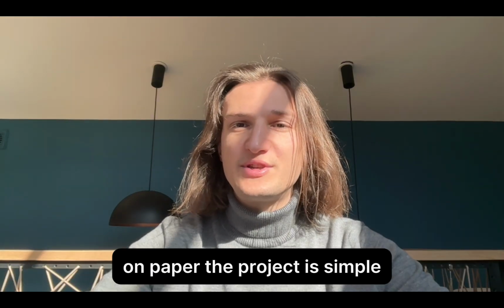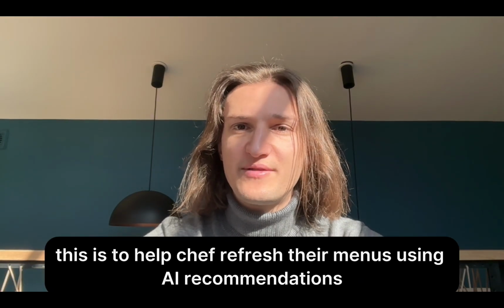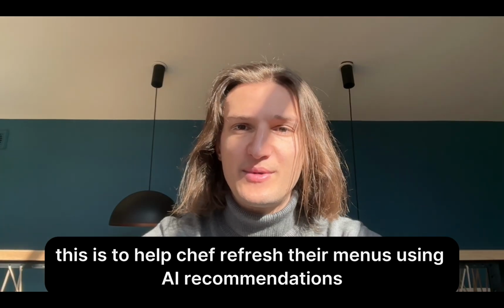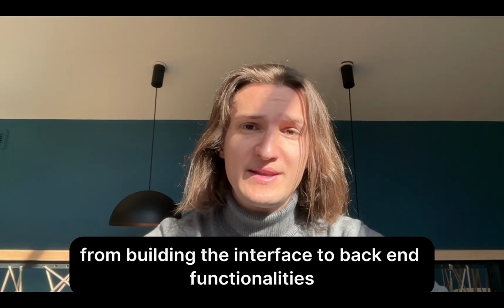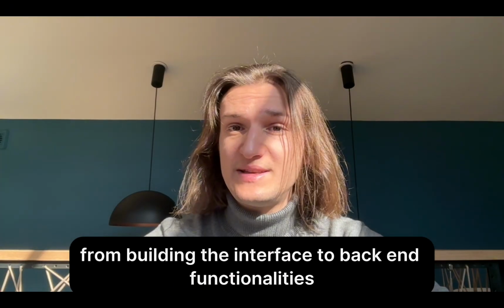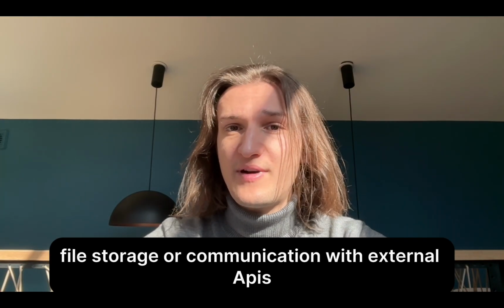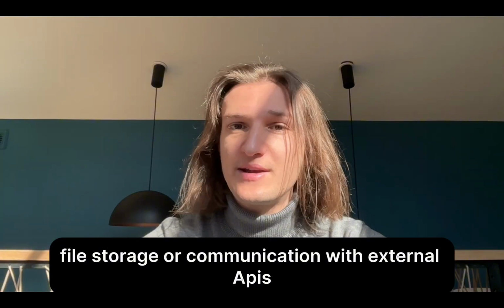On paper, the project is simple. This is to help chefs refresh their menus using AI recommendations. But in practice, we have a lot to cover, from building the interface to backend functionalities such as authentication, file storage, or communication with external APIs.